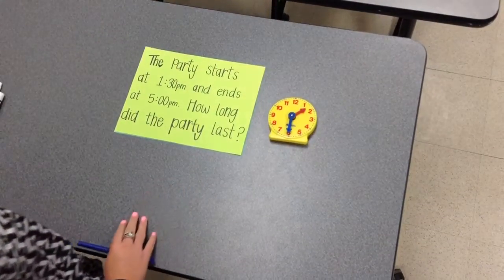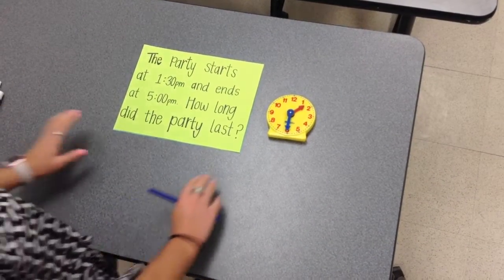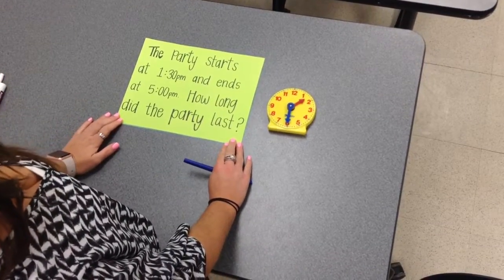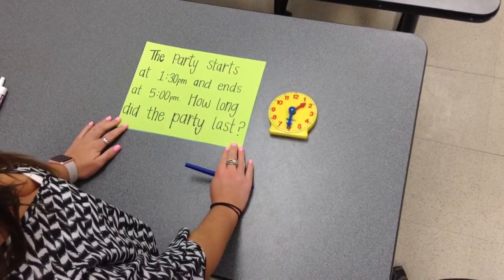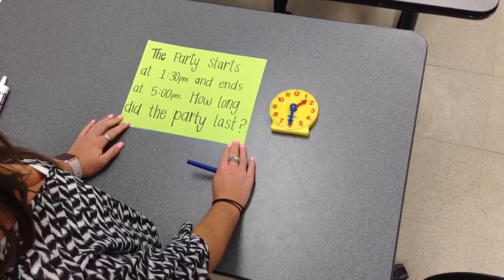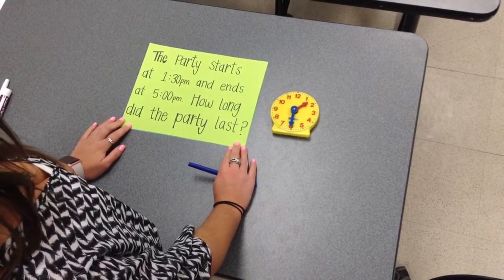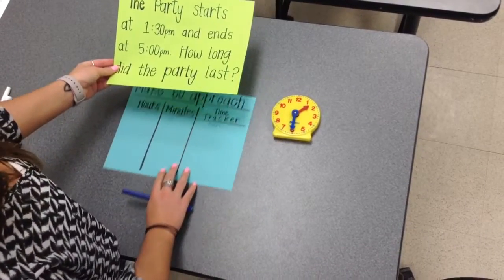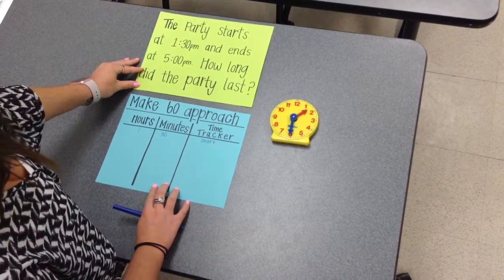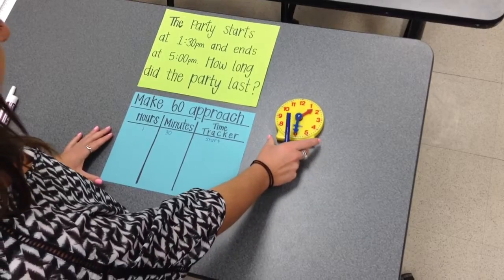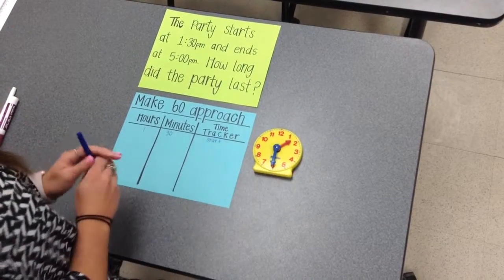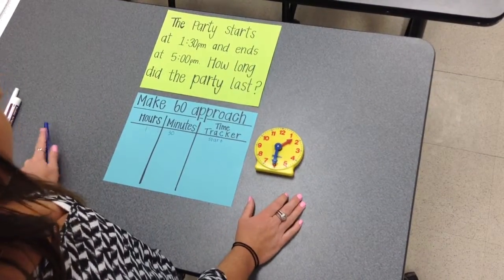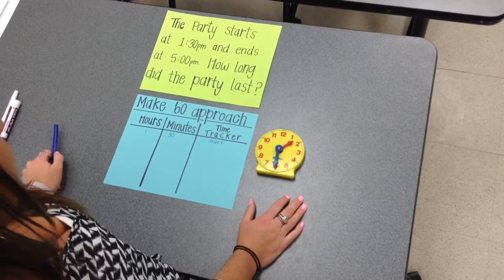So we are going to look at our question for today, and it says, the party starts at 1:30 p.m. and ends at 5 o'clock p.m. How long did the party last? So we're going to use our Make 60 approach with our time tracker and our clock to help us figure out how long the party lasted.